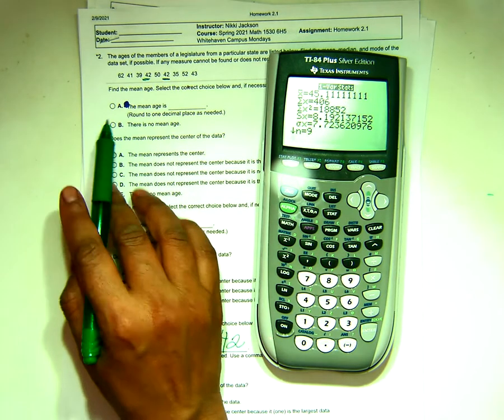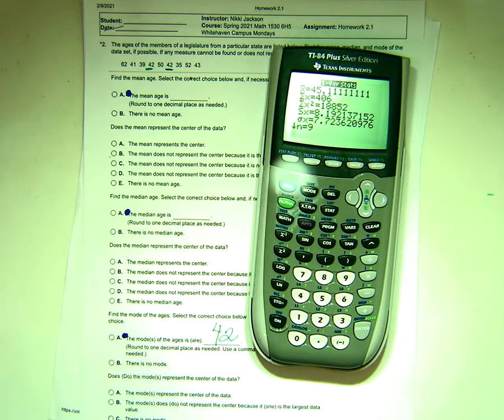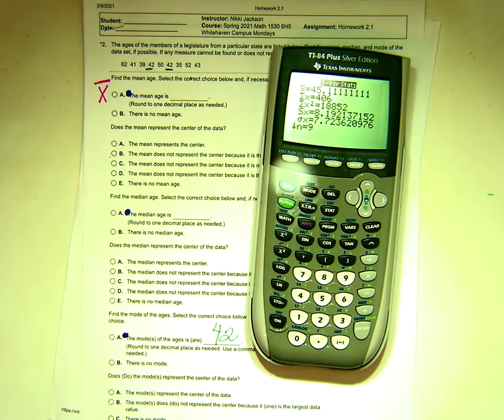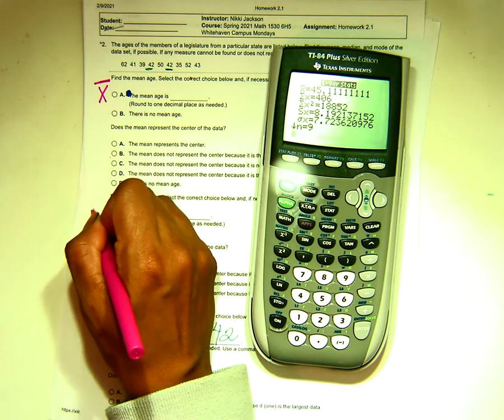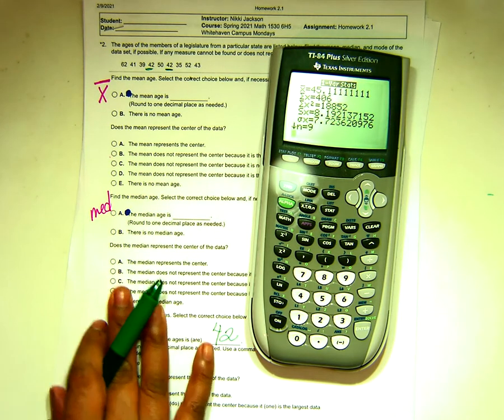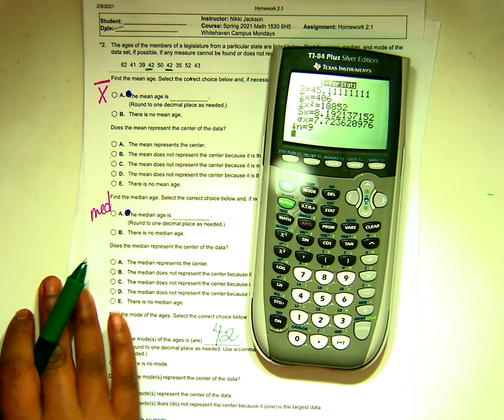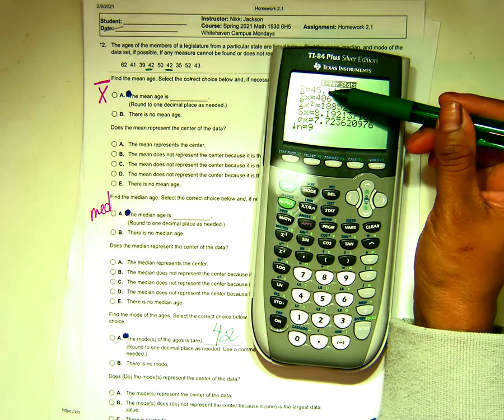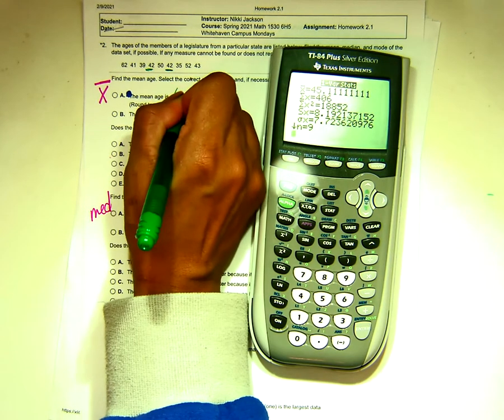Our mean is represented by X bar. Our median is going to be represented by MED. That does not mean medicine, that means your median. So be careful when you do this, because I may have made a mistake in putting the wrong number. But it's asking you to round to one decimal place. So that 1 is not going to affect that 1. So you're going to have 45.1.